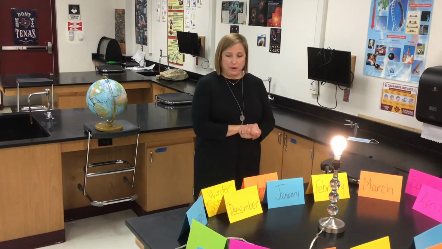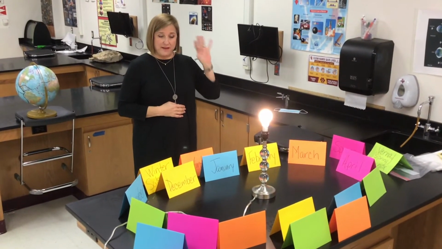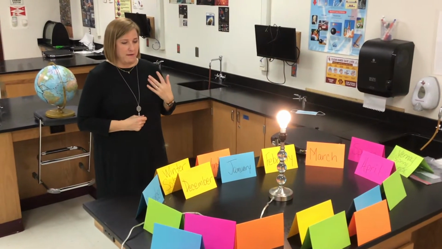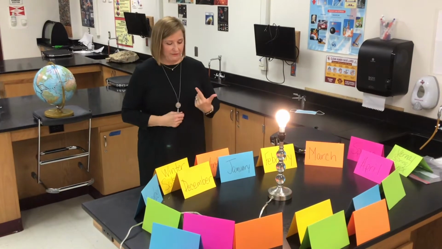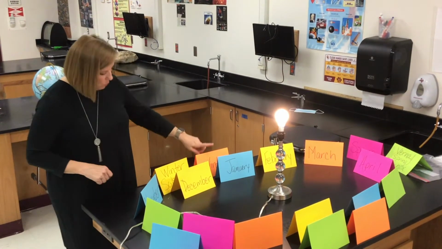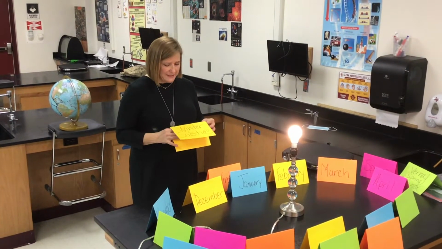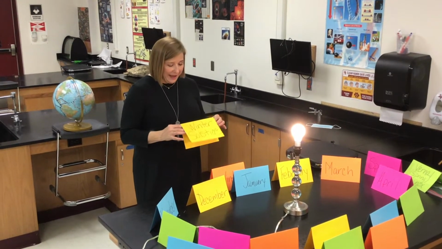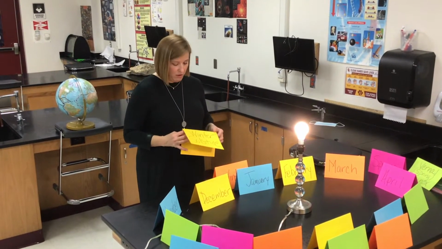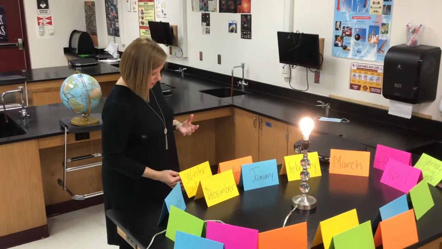The last part of our model is there are 4 major events that happen each year, each at a different part of Earth's revolution around the sun. So I'm closest to here, so we're just going to start here. Each winter we have a winter solstice, and this is when the day is the shortest day of the year, and the night is the longest night of the year.